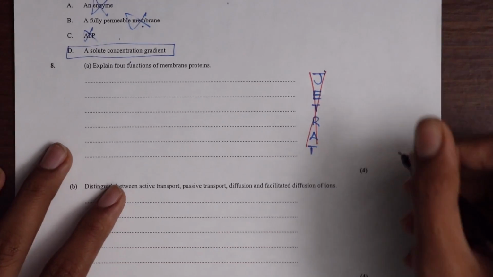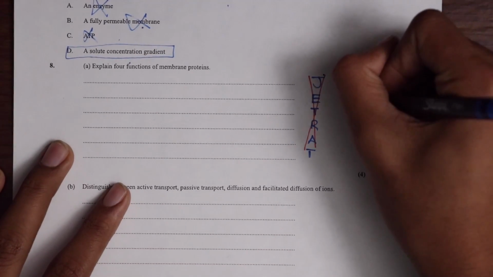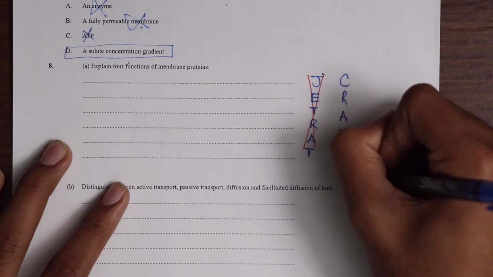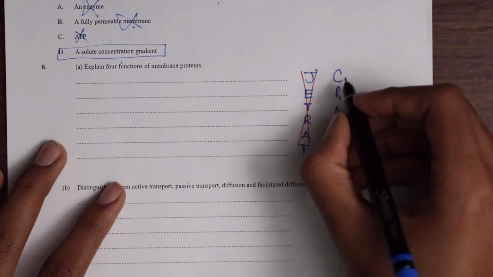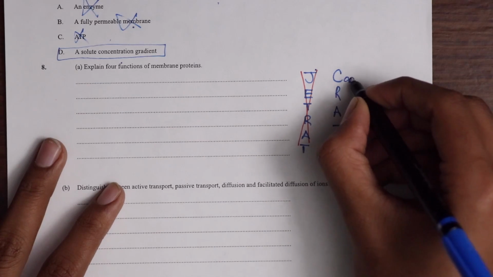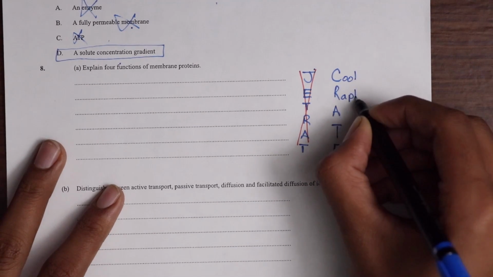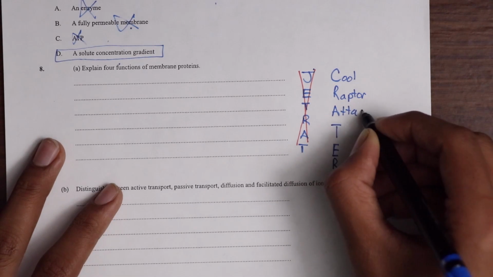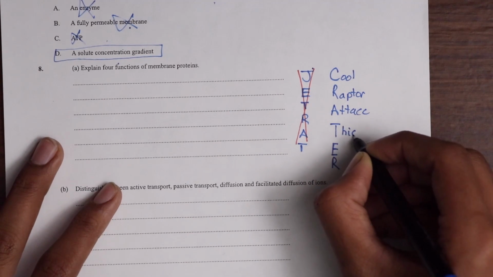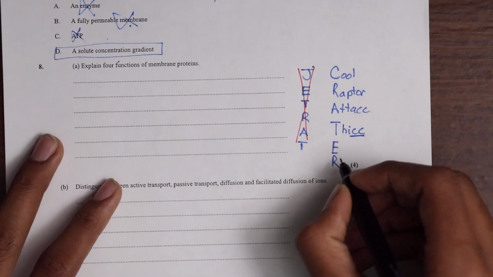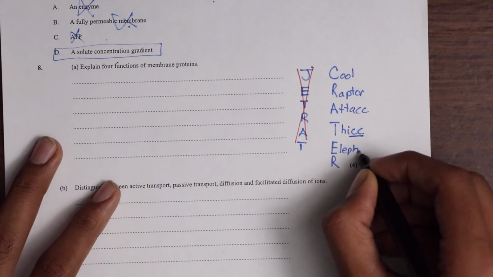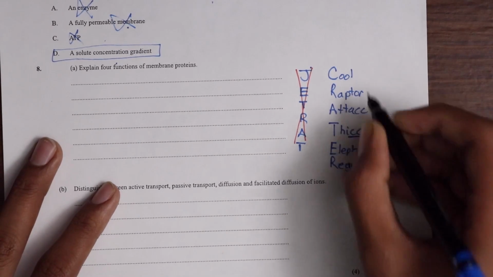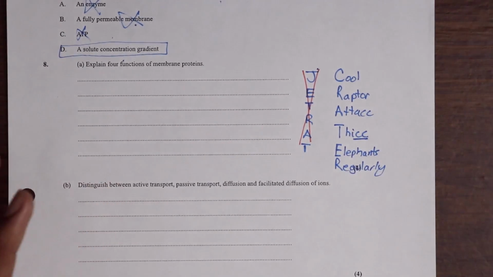What I use is something called crater. Now, I'm not going to remember it as crater because that's kind of lame, I think, personally. So you just got to remember it as cool raptors attack thick elephants regularly. Two C's, thick. Now you got to use two C's. That's the important part. Cool raptors attack thick elephants regularly.